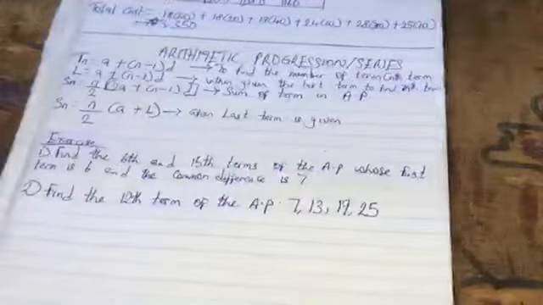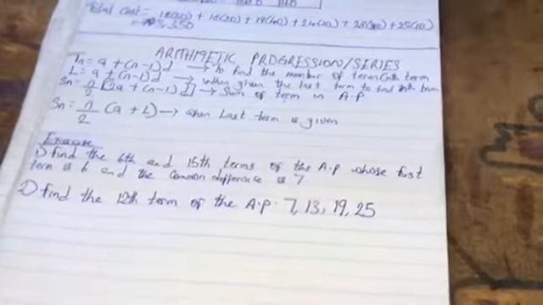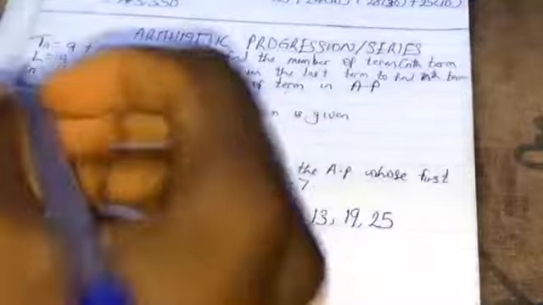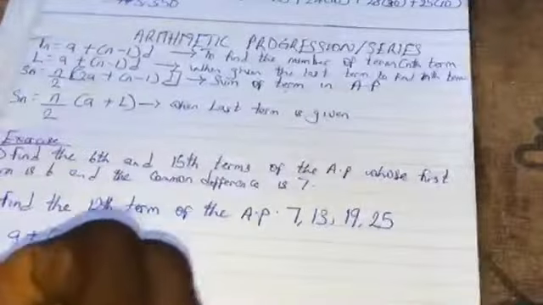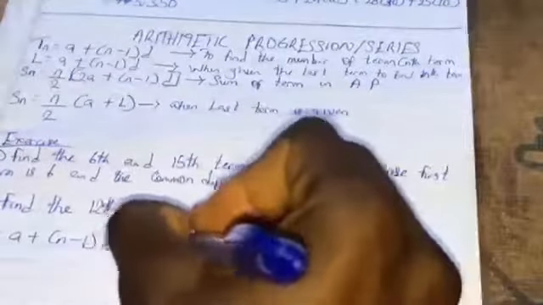Let us start with question 2, which says find the 12th term of the AP 7, 13, 19 and 25. Let us start by writing the formula, which is a plus open bracket n minus 1 close bracket d. We are looking for the 12th term, therefore n represents 12, and a represents 7.